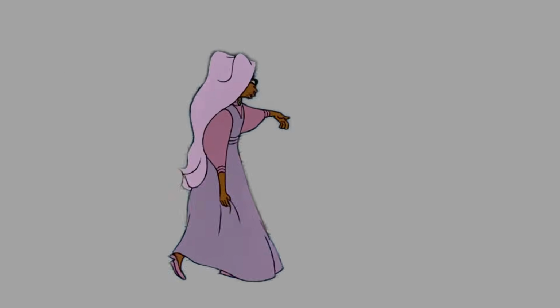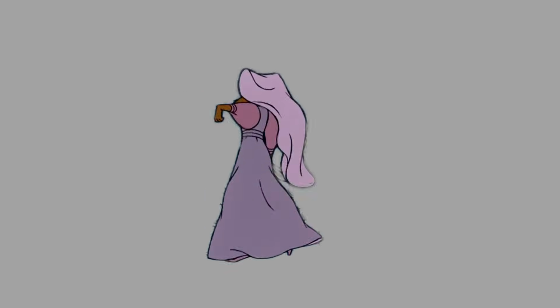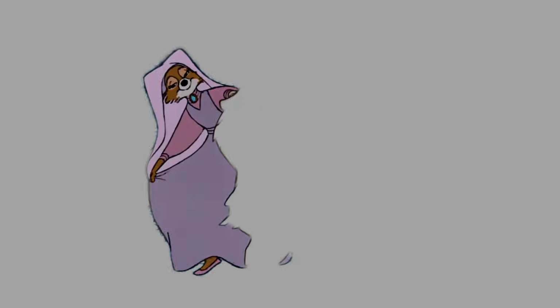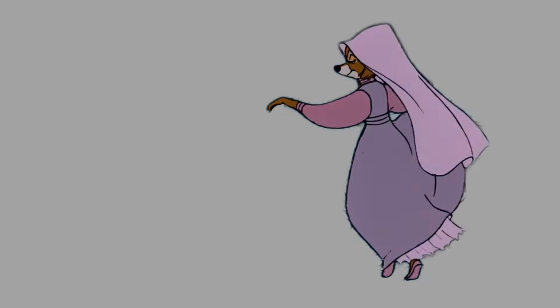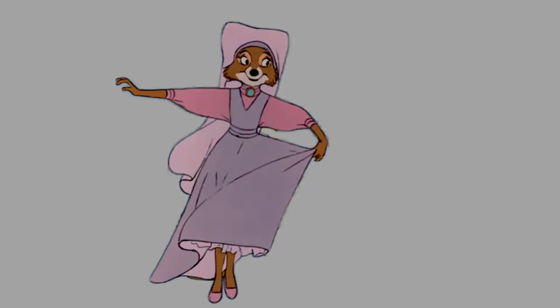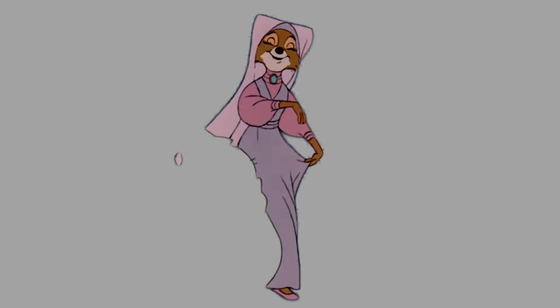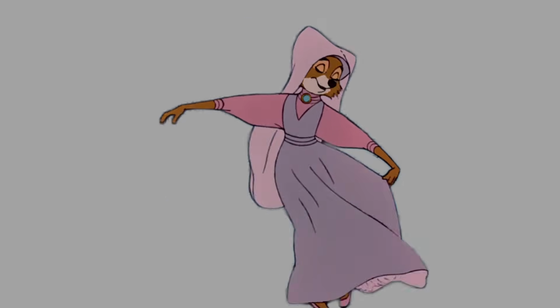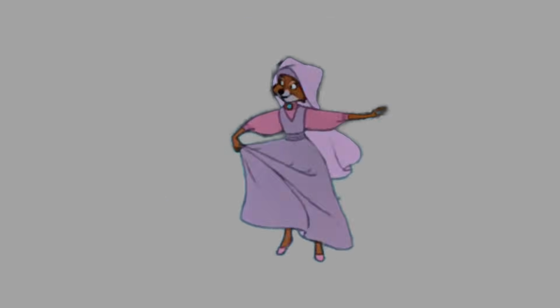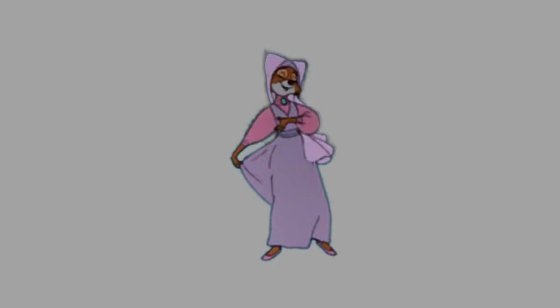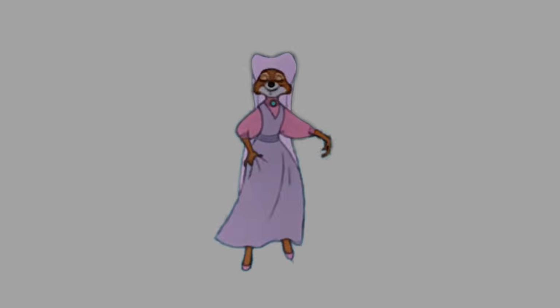Yeah, this is one of those scenes where the outlines really got messed up when I changed resolutions and then changed it back. But yeah, I really want a 4K release of Robin Hood. That is the thing I want. I just want to own this movie in 4K. Is that too much to ask?